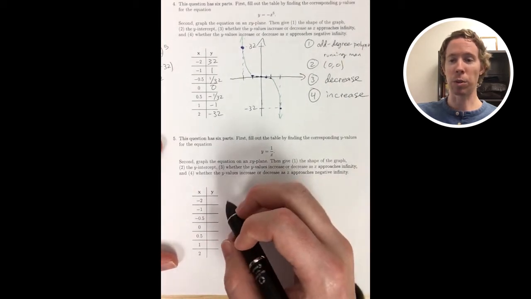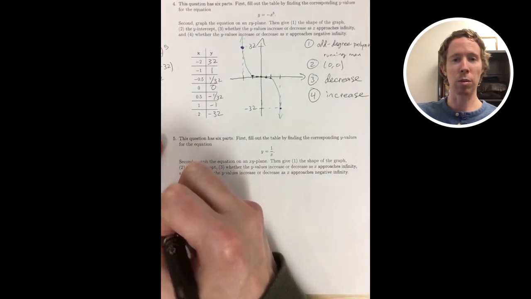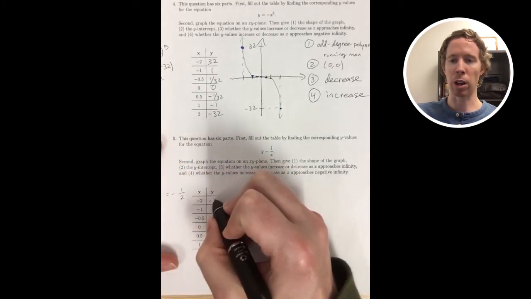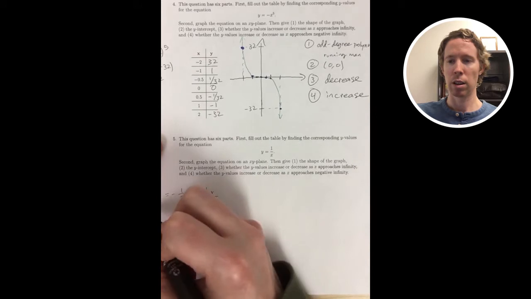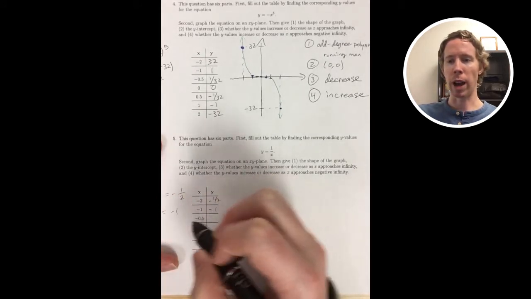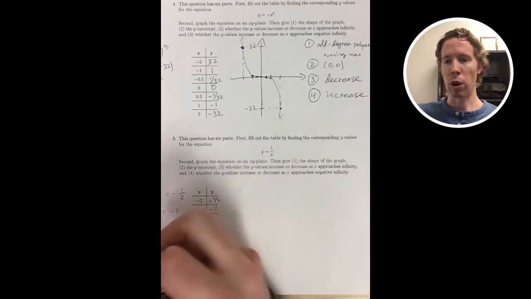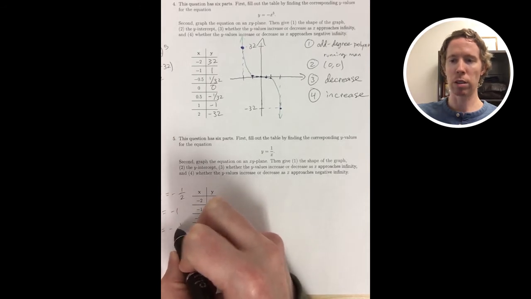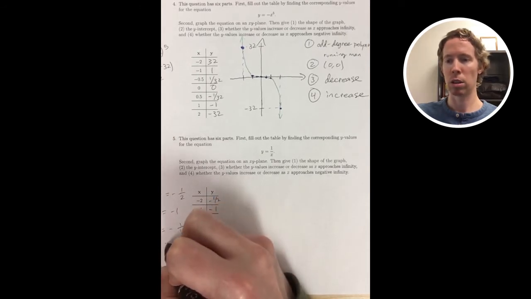For number 5, we've got something that looks pretty different than what we had before. It's not x raised to some positive power like we've had in the past. It's 1 over x. So let's just plug in points and see what happens. 1 over negative 2 gives us negative 1 over 2. 1 over negative 1 gives us negative 1 over 1.